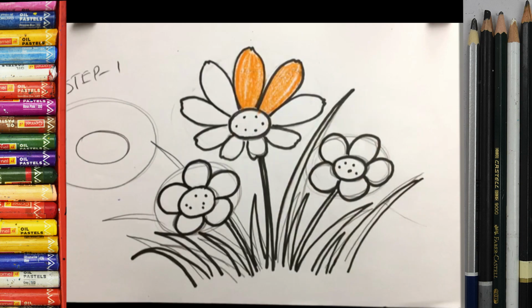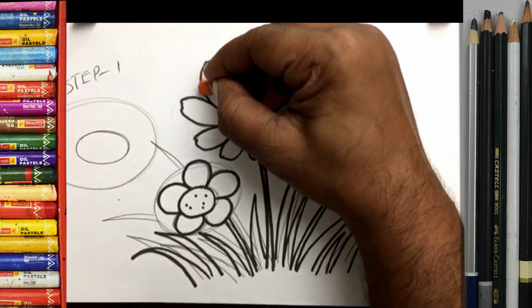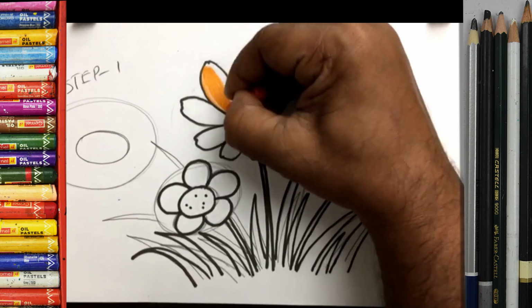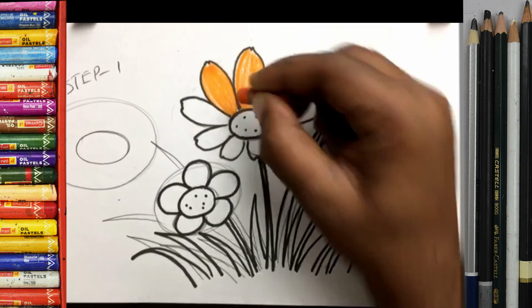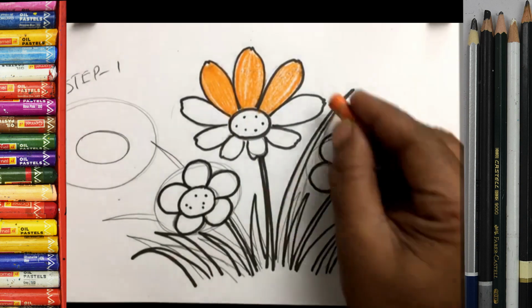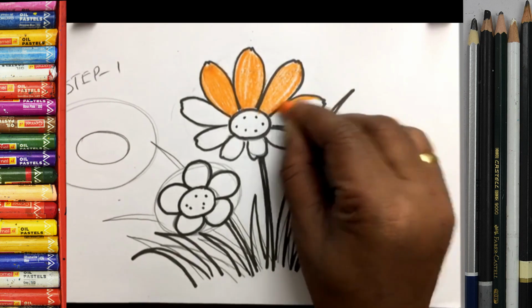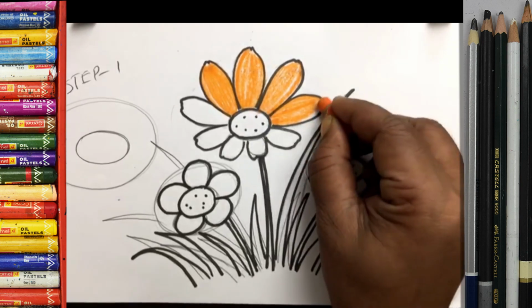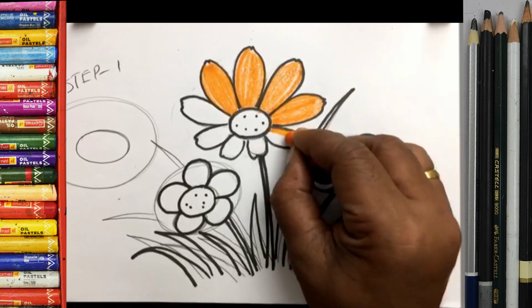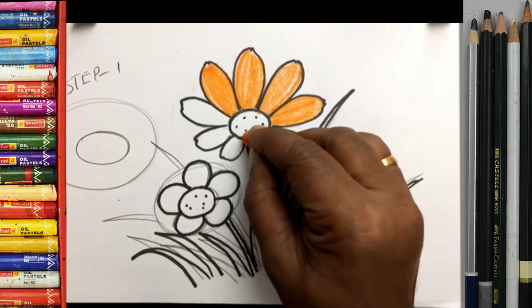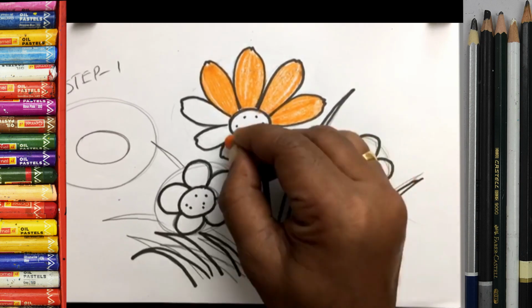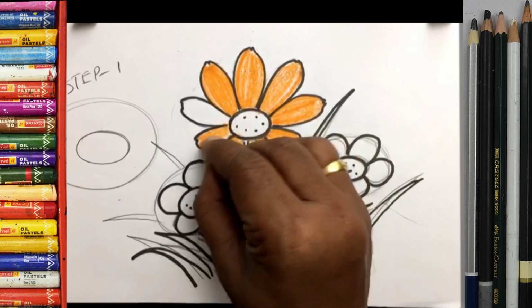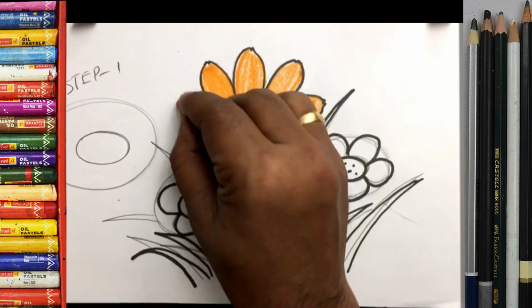Sir, should we use pastel? Yes, pastel color. Using the pastel color. Make it a nice color. Oil pastel, using oil pastel. First I show the color, then you guys are making the color, okay?